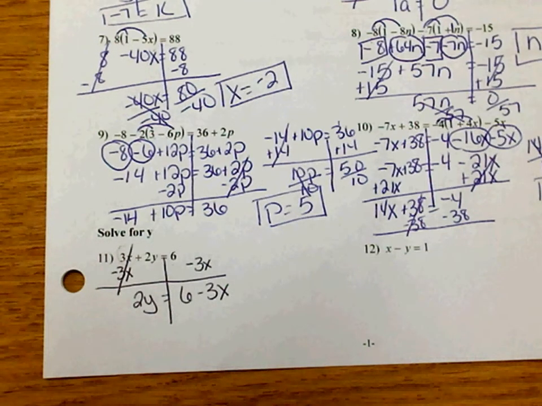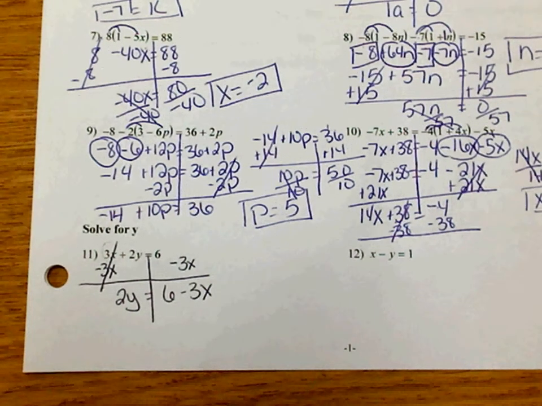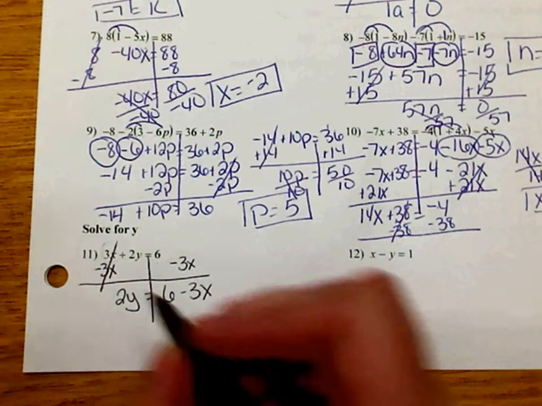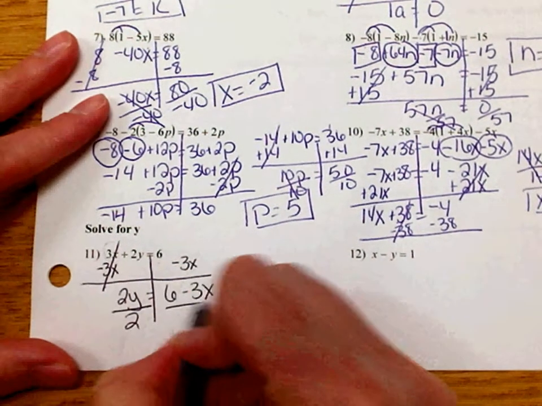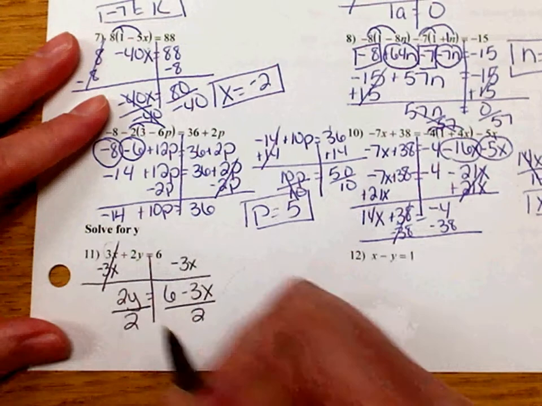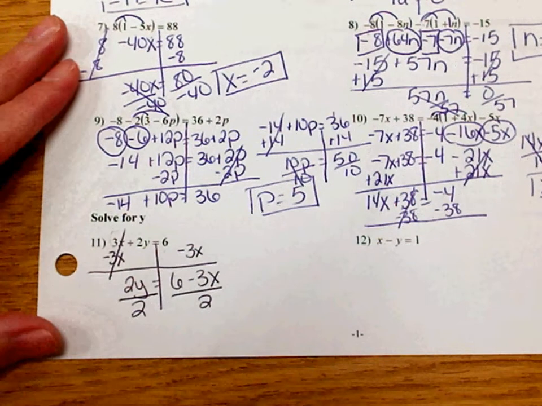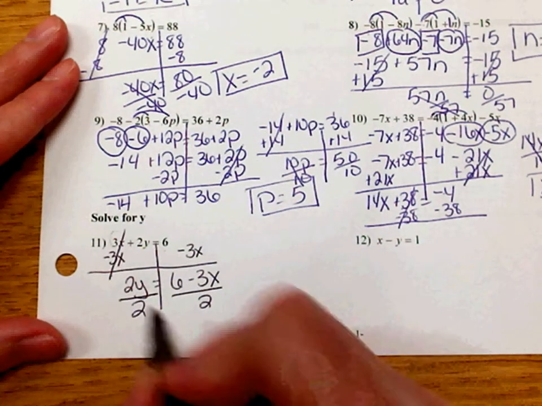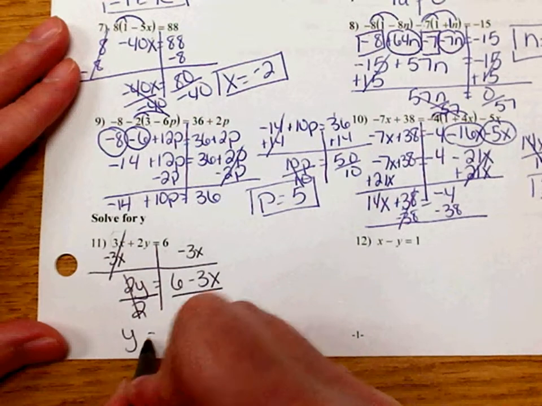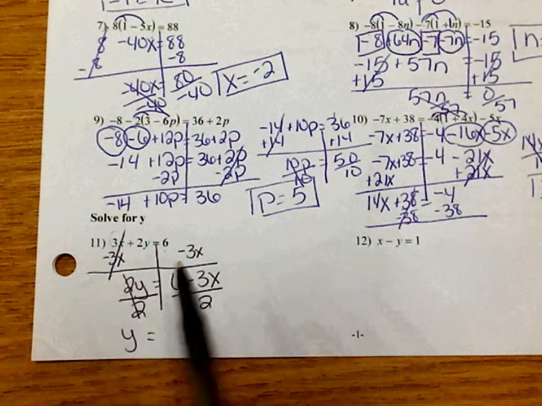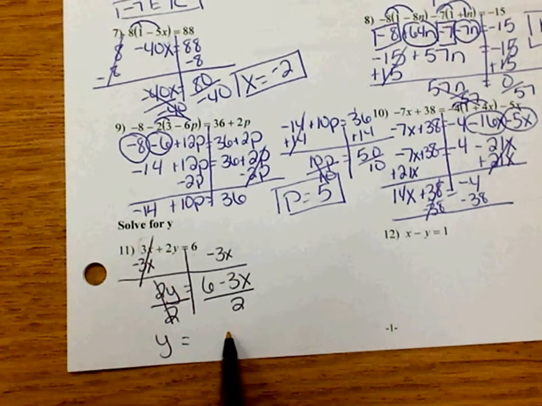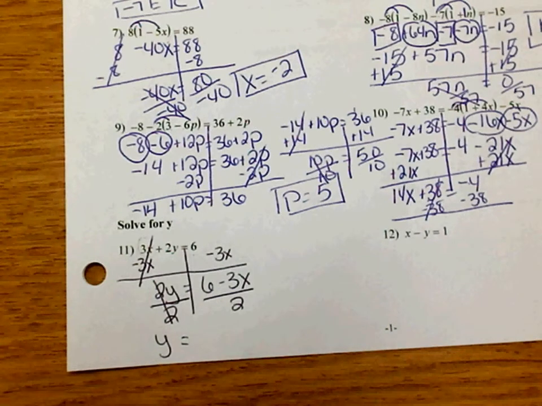Is the y all the way by itself? No, we have to divide by 2. So we're going to divide this side by 2, and we're going to divide this side by 2. The 2's cross off, and then we have y equals. Honestly, to get this one right, you could simply write this straight down exactly like it is. That is correct.